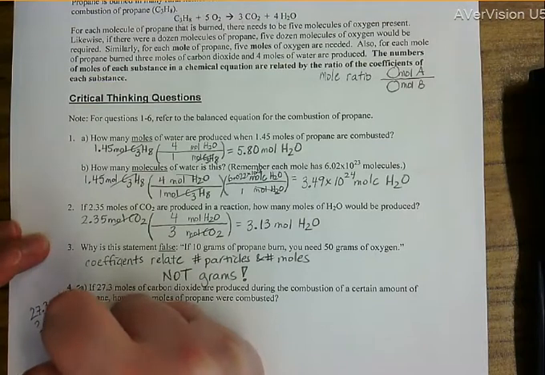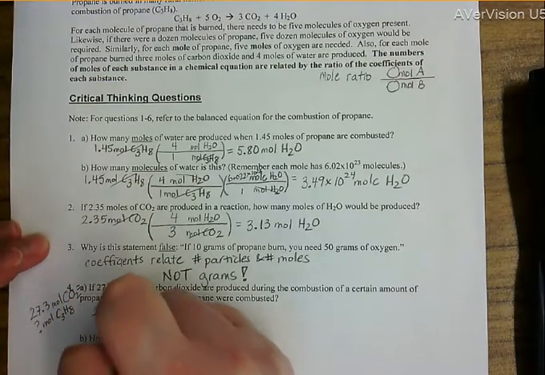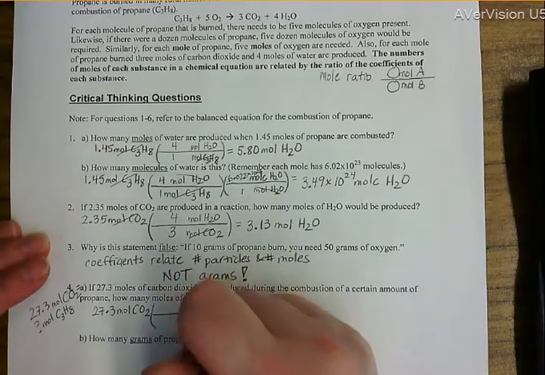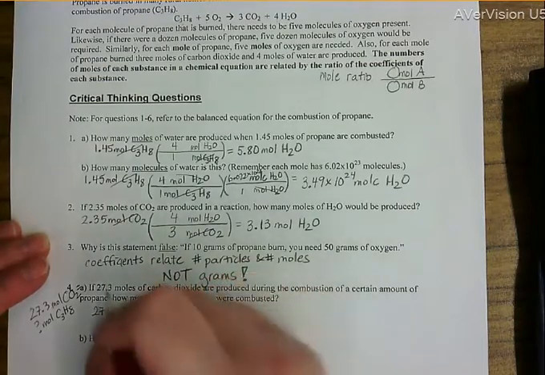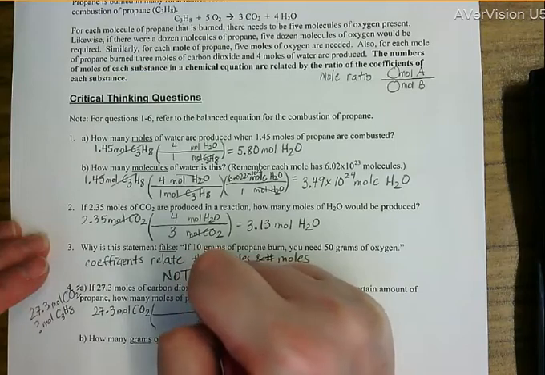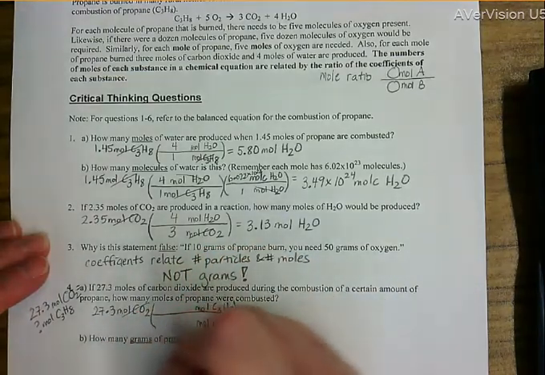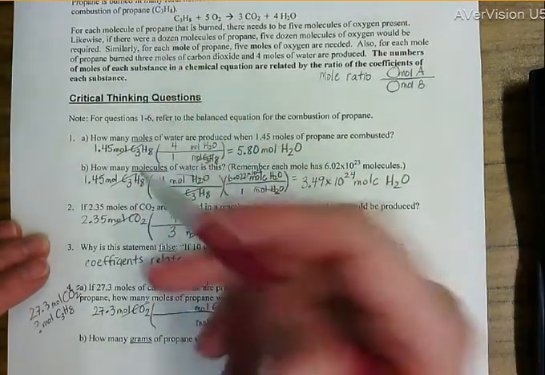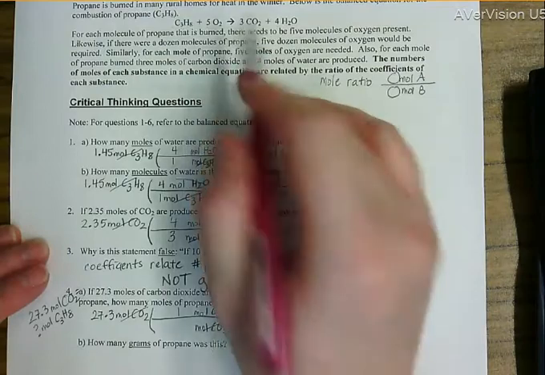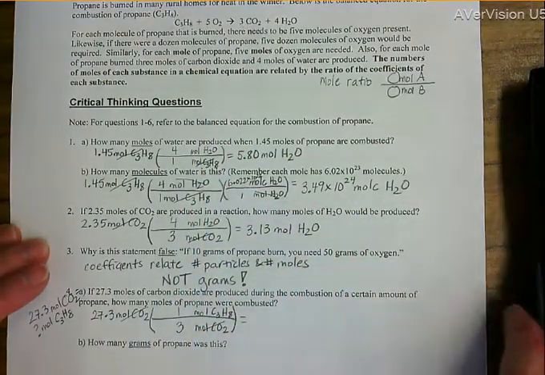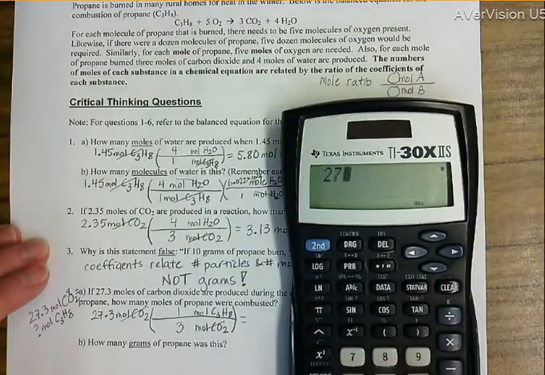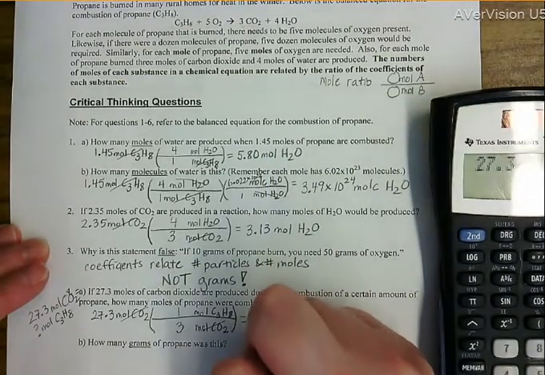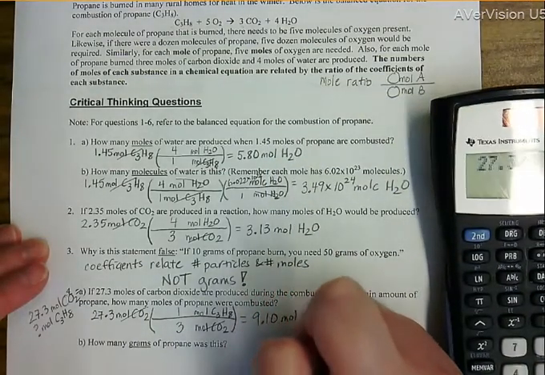So I start with my given, 27.3 moles of carbon dioxide. Moles of carbon dioxide go on the bottom. I'm converting to moles of propane, so that's going to go on the top. Again, my coefficient on propane is 1. My coefficient on carbon dioxide is 3. So I'm going to do 27.3 divided by 3, because remember I divide by numbers in the denominator. And again, I want 3 sig figs, so I'm going to write it as 9.10 moles of propane.